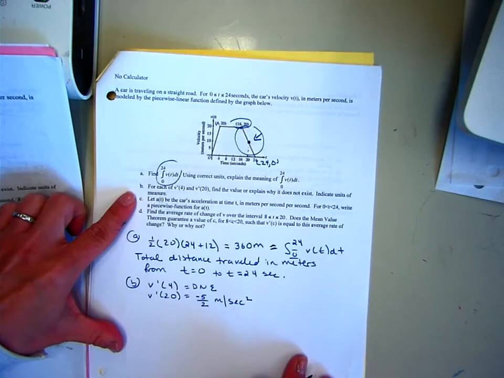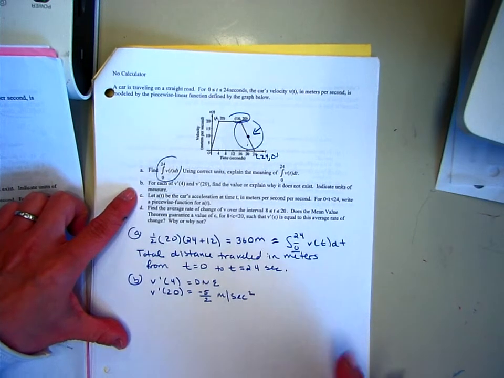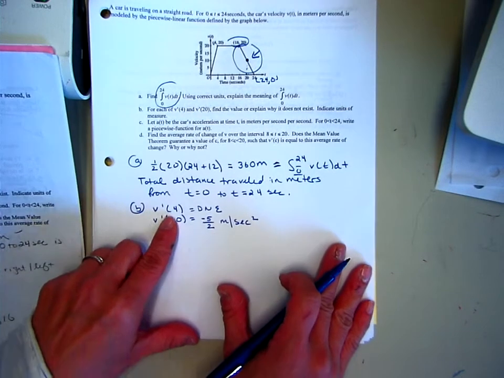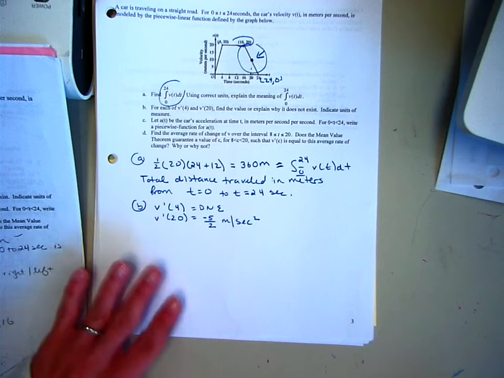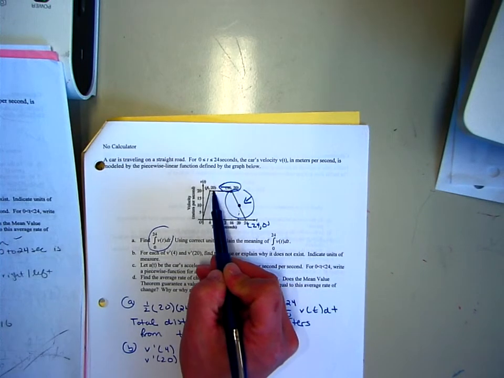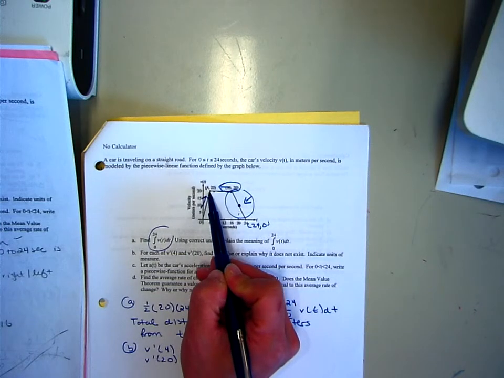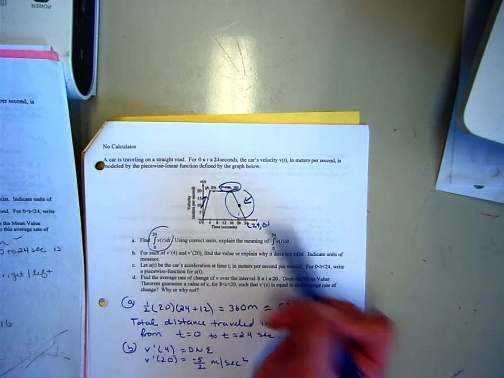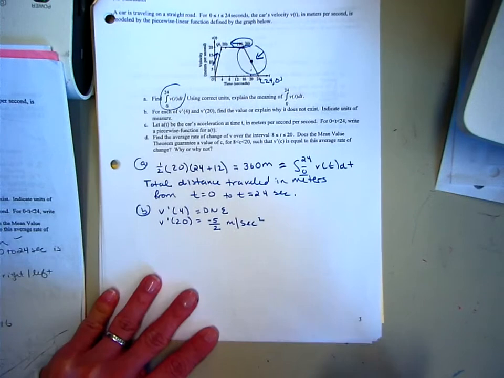Okay, for part B, it also asks you to explain why it does not exist. The reason why v prime of 4 does not exist is, when you look at it graphically, obviously it's because it's a corner, but the reason why it creates the corner is because of the derivative from the right-hand side. As you approach the point from the right, notice the slope is always 0, and the slope approaching that point from the left-hand side is a positive slope. So those slopes are not the same, so that's why graphically it creates that corner.